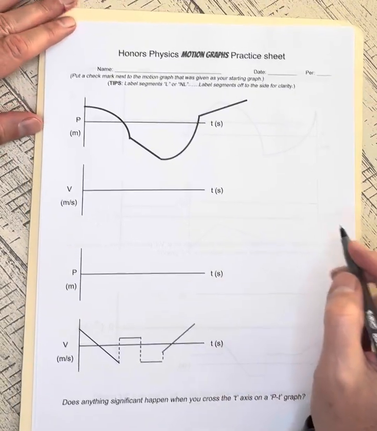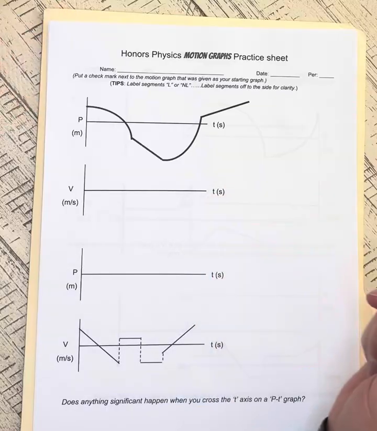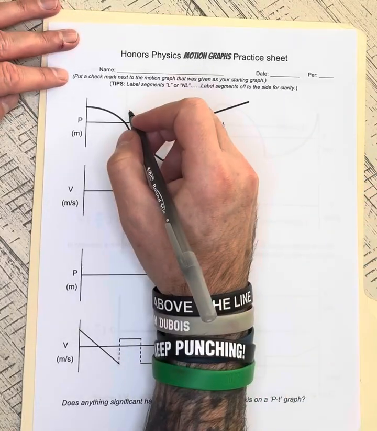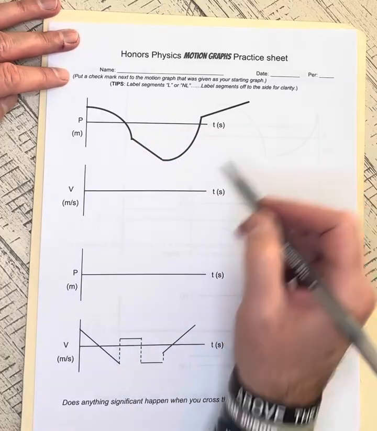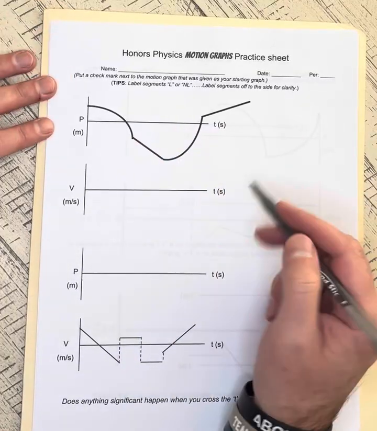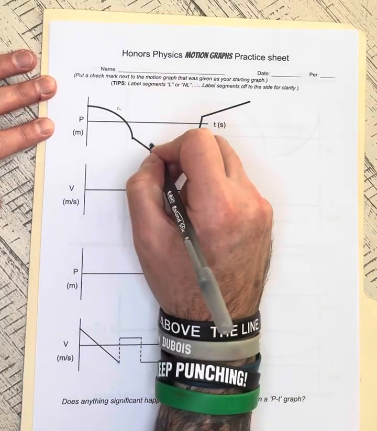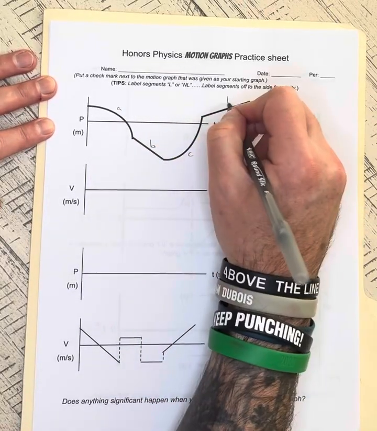All right, let's analyze some motion graphs here. So I'm going to be using pen, although I normally recommend pencil, but I think pen just shows up a little better in the videos. So we've got this position graph, and we want to make a velocity graph out of it. So I always recommend labeling each distinct segment of the motion, A, B, C, D.